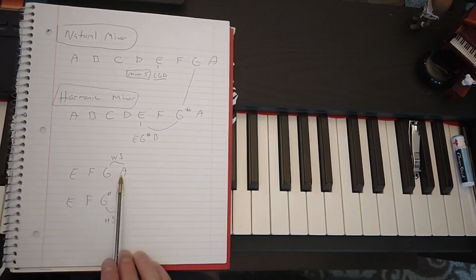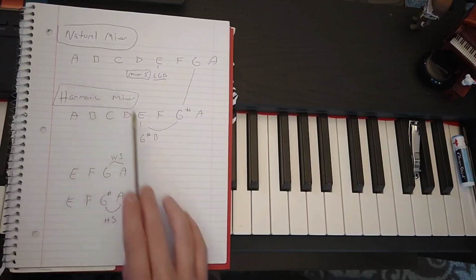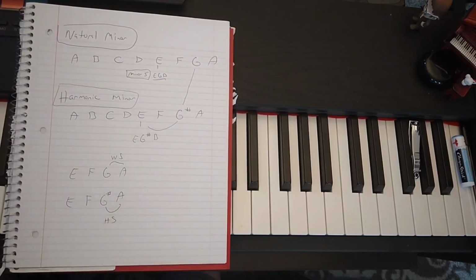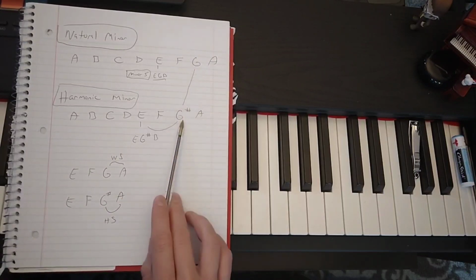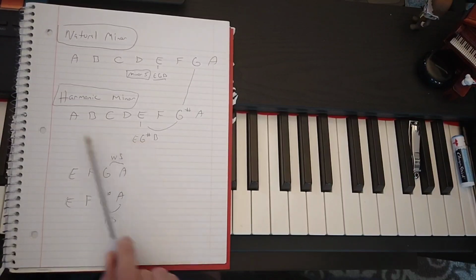So while there's nothing wrong with the natural minor approach of a minor 5 to a minor 1, if your composition wants a stronger resolution, you raise up that 7th note, make it a G sharp, and now you have a half step relationship between that 5 chord and the 1 chord.